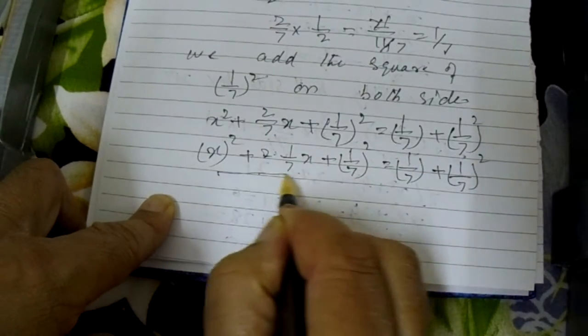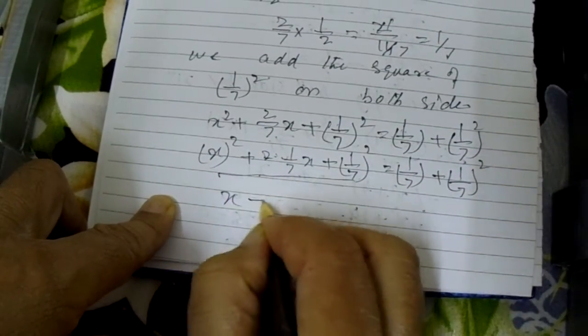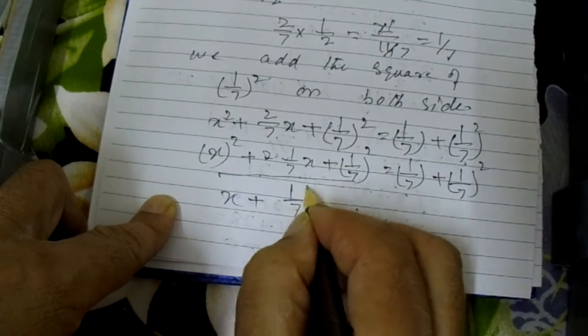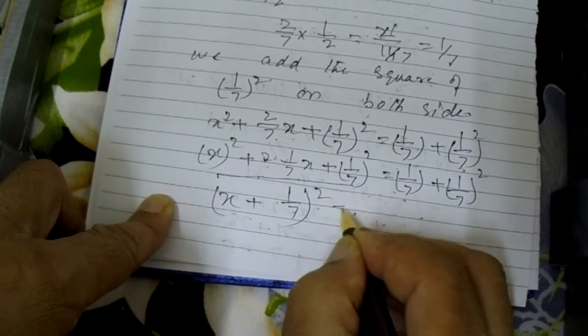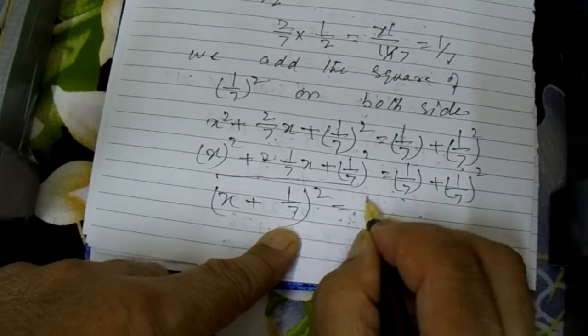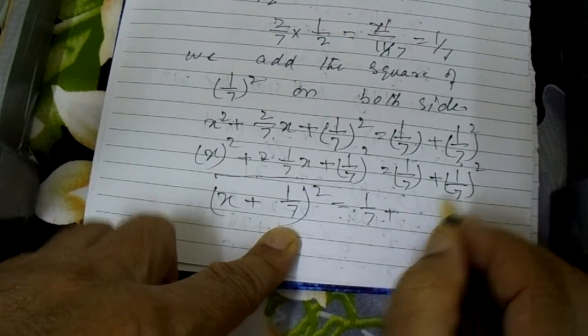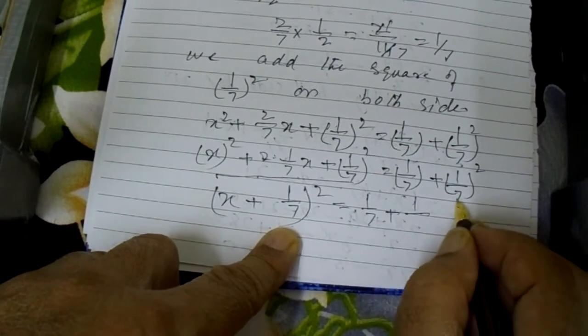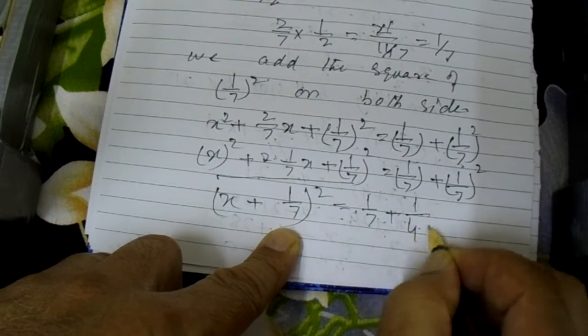Now it is a square of x plus 1 over 7 whole square, and is equal to this 1 over 7 plus 1 over 49.